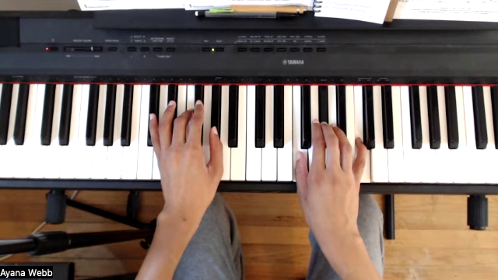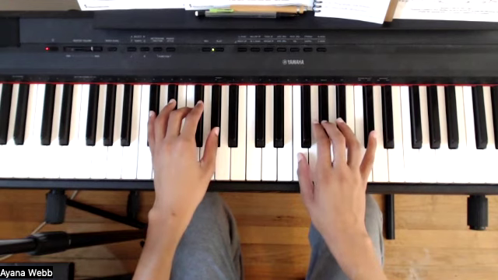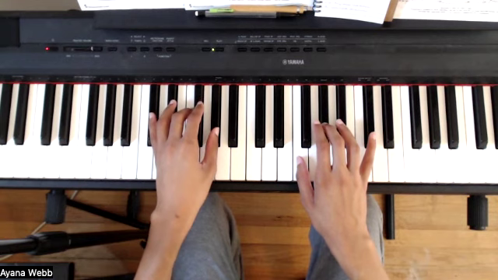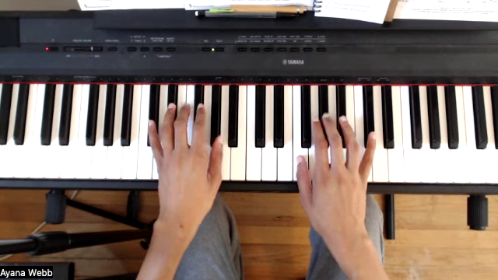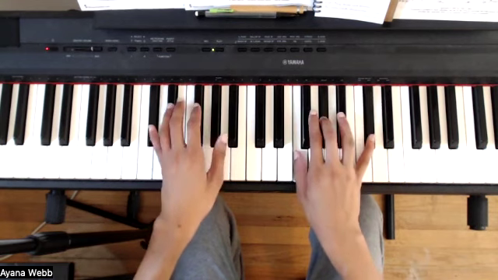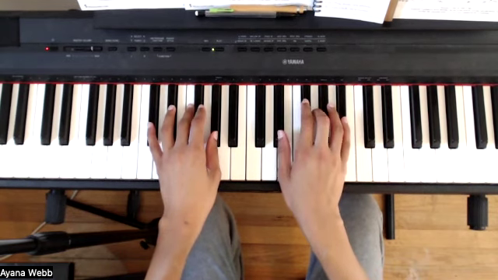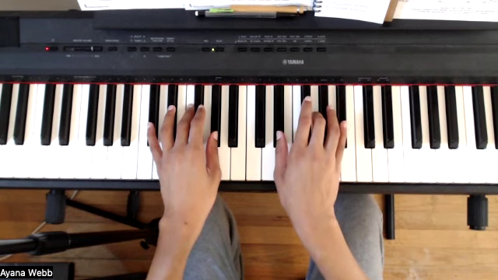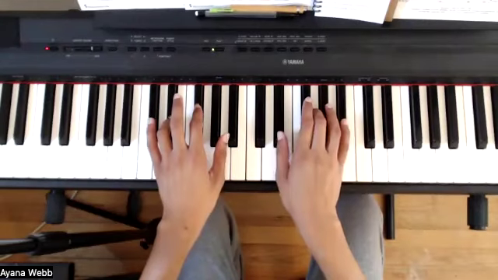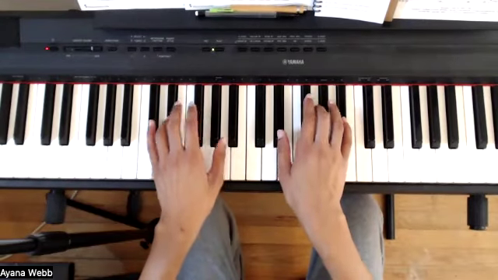Then for the next chord, the thumb stays on F for the right hand, third finger on A flat, pinky on D flat, and then the left hand is going to play that pinky on D flat at the bottom, all at the same time. And then that final chord where the right hand plays the E flat with the thumb, the G with the middle finger, and the pinky on B flat, the left hand is going to play the E flat at the bottom.